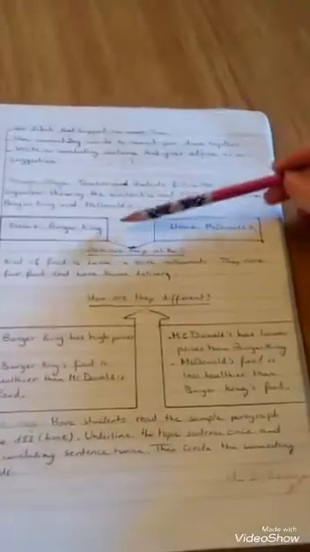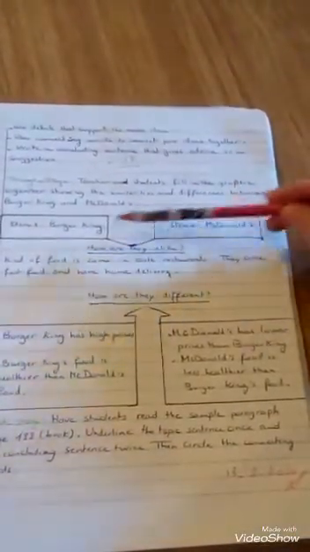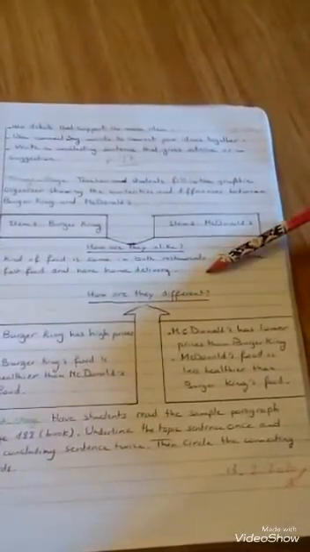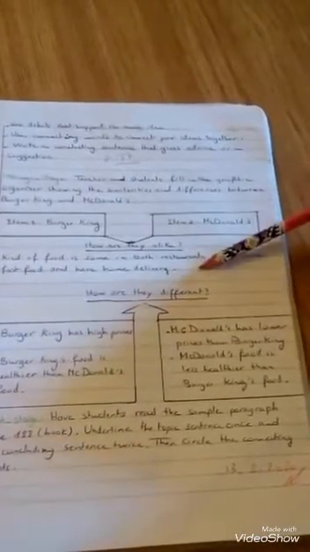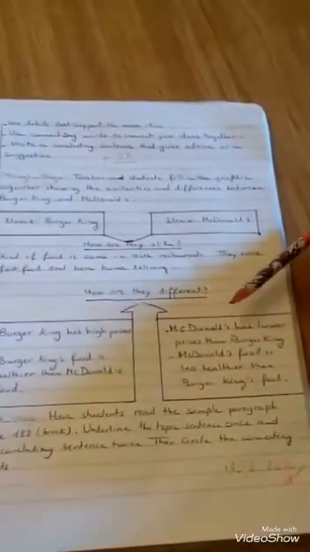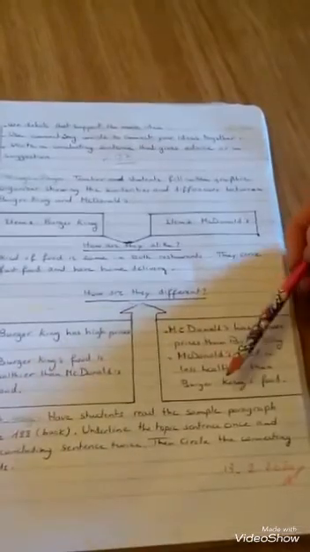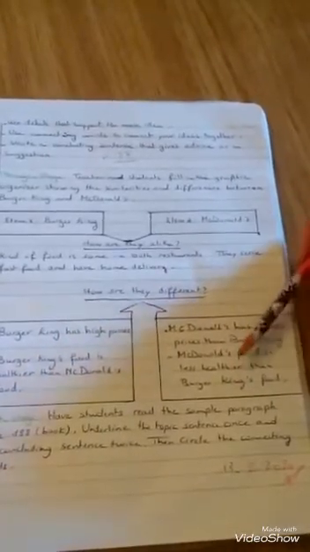Okay? Now, when we are done with the graphic organizer, we are going to connect all these ideas into a well-organized paragraph using connecting words, writing first of all the topic sentence and then the supporting details which are the similarities and the differences. At the end, we have to write a concluding sentence that gives advice or a suggestion. Okay?